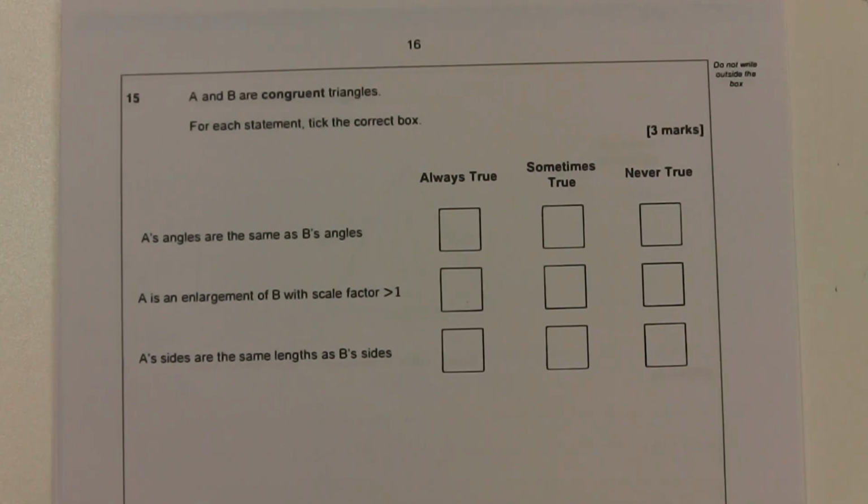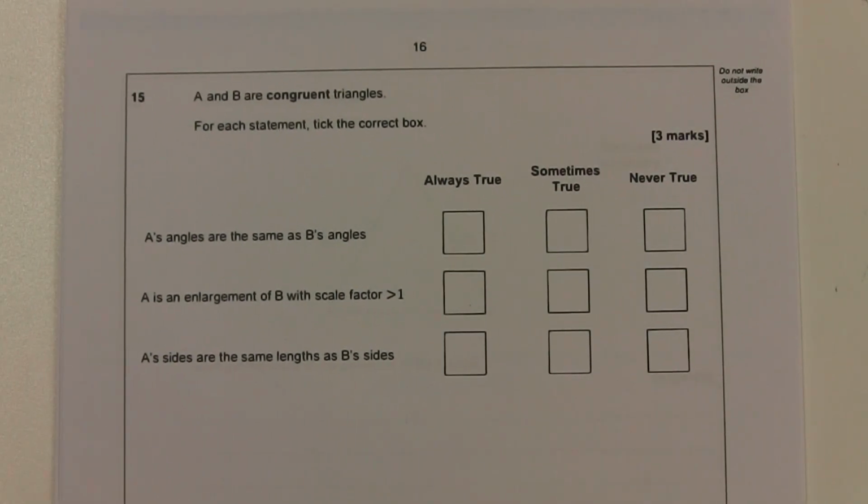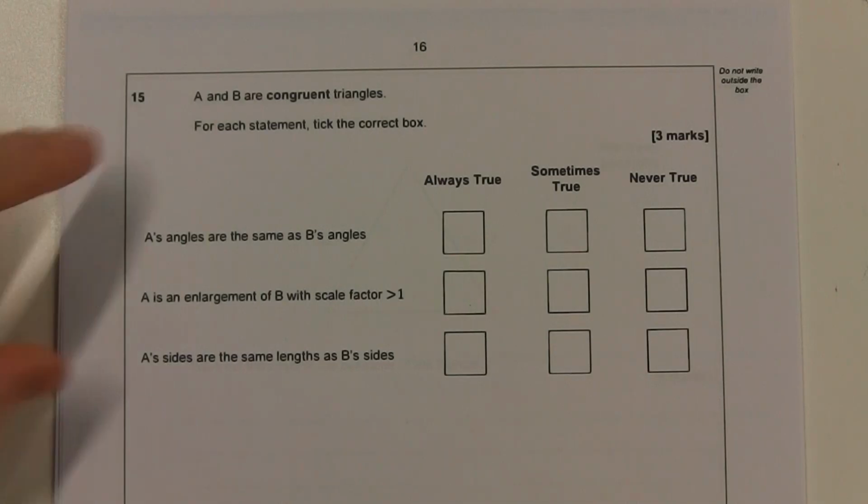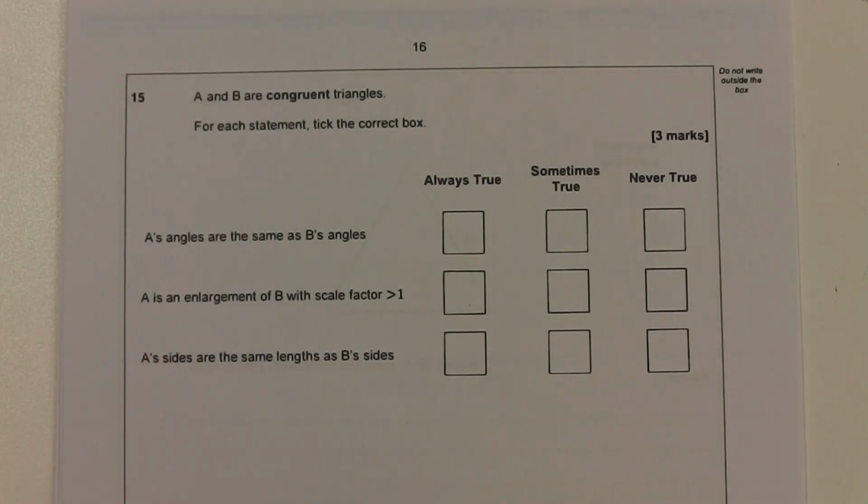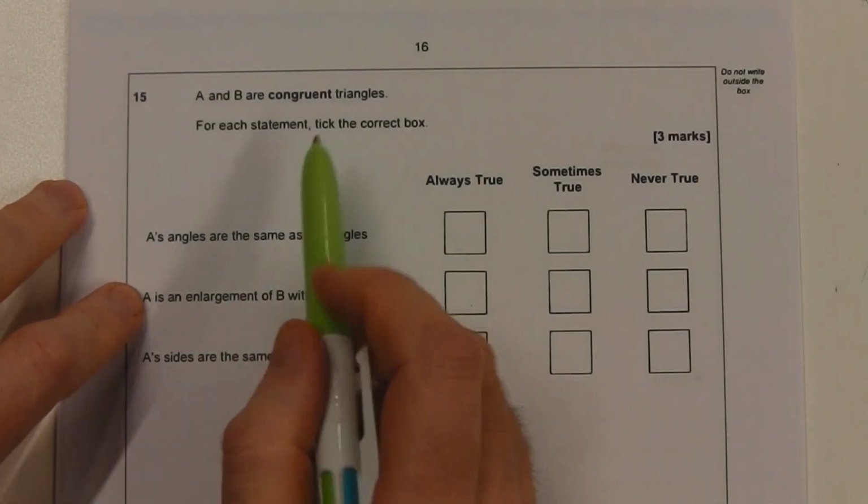Now, the language of a question and the way that words mean different things. It tells us that A and B are congruent triangles, and they haven't shown any triangles. We're used to triangles being equilateral, isosceles, scalene and right angle, but none of them were mentioned as congruent at the time.